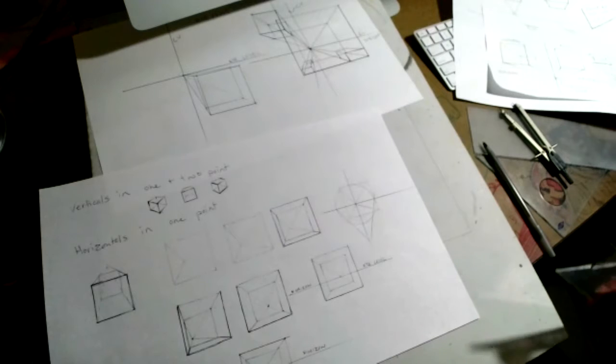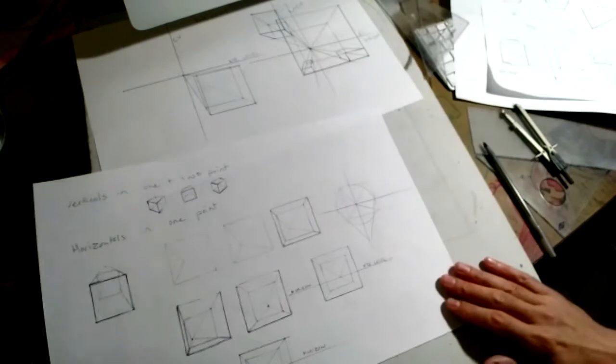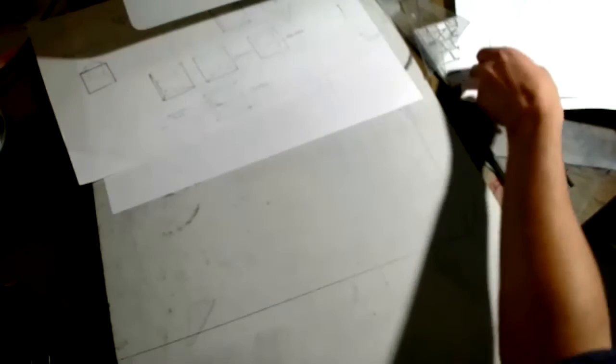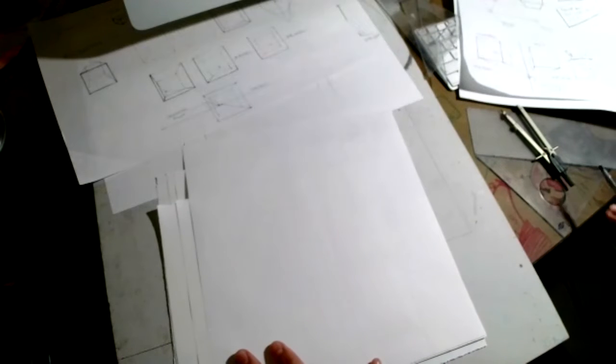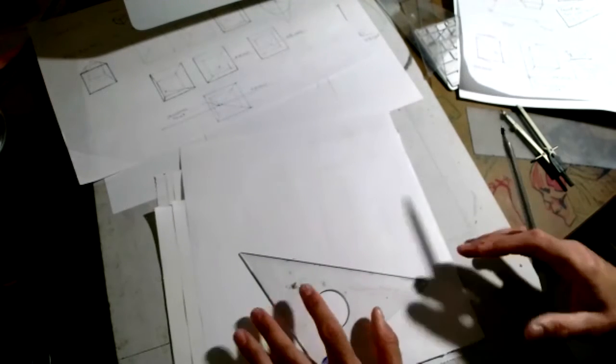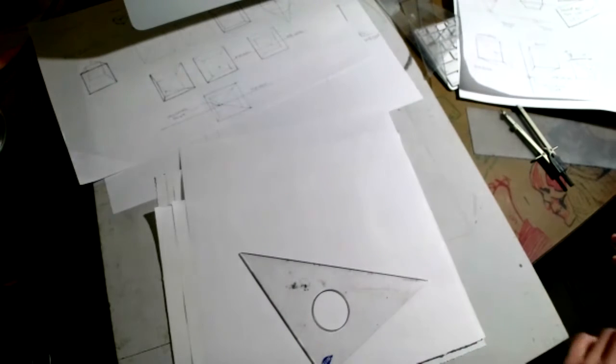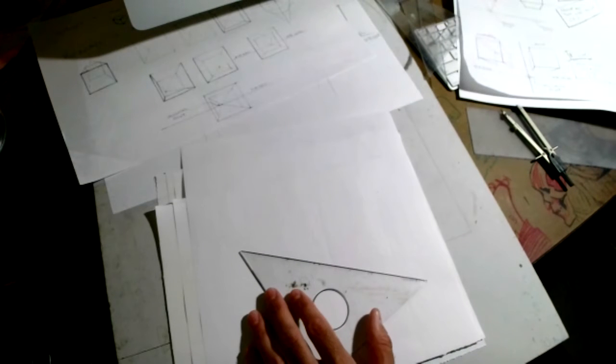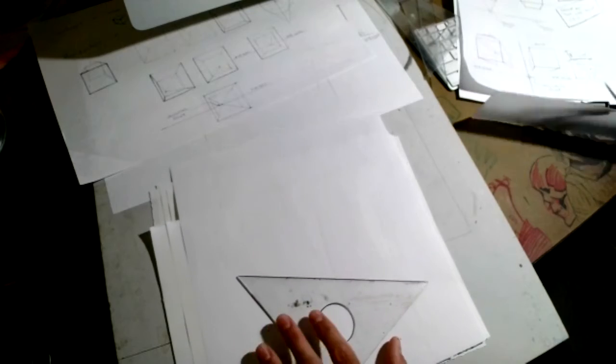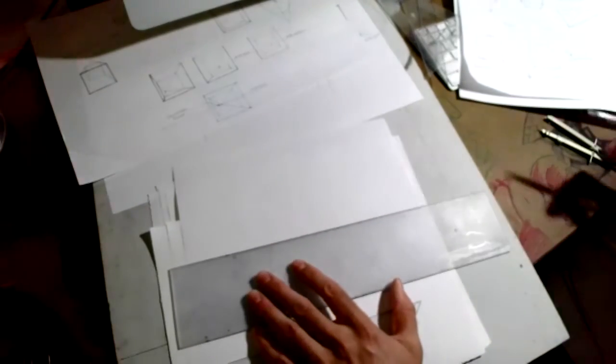So let's talk a little bit about two-point. Two-point perspective has a similar rule in that verticals must be completely up and down. However, your sides will diminish to their respective vanishing points, and depending on how drastic one side is, the other side will be more slight. What I mean by that, I'll go through a quick setup.